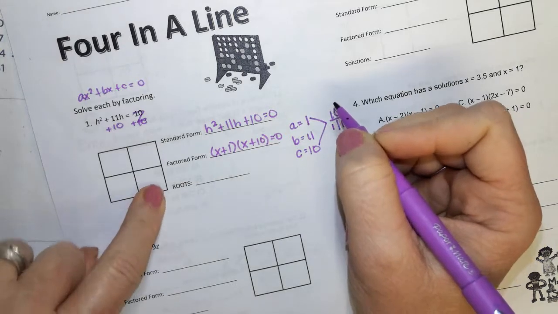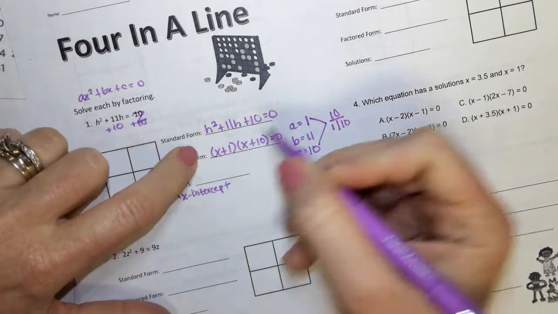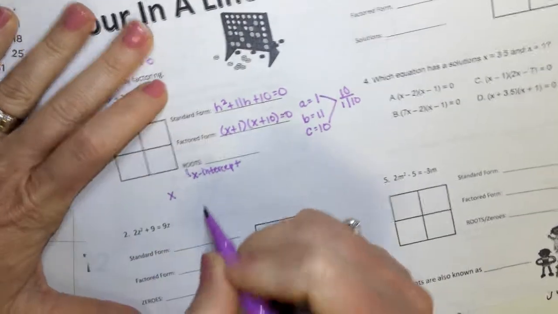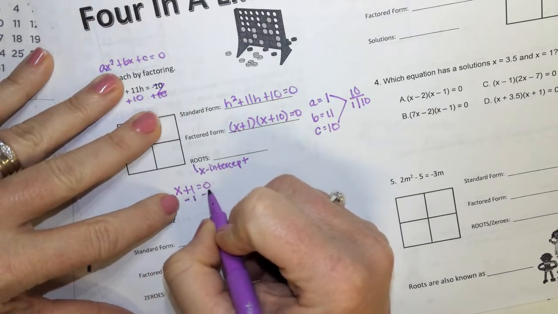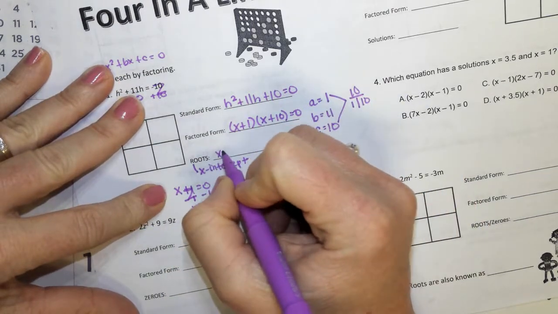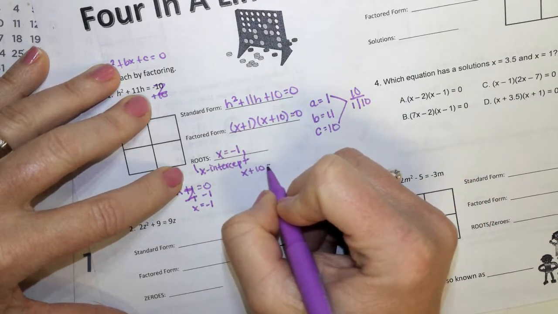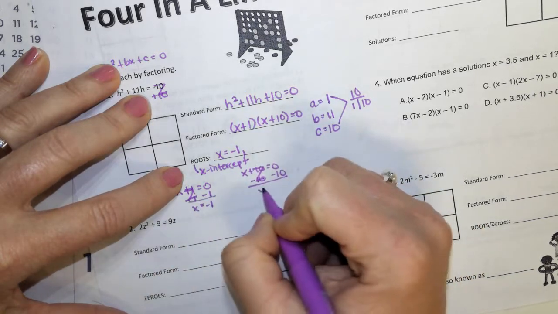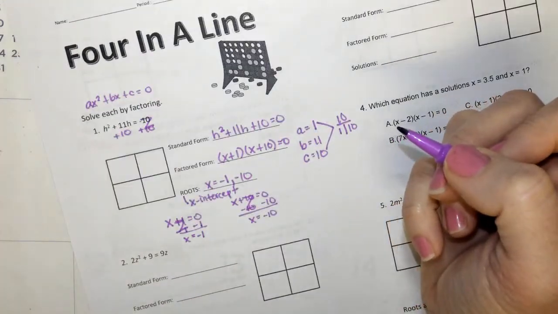Now to find my roots, which is another name for x-intercept, I have to take each one of my factors and set them equal to 0 and solve them. So first I have x plus 1 equals 0. So here I would just need to subtract 1 from both sides, and I would get that x equals negative 1. So x equals negative 1 is one of my roots. And then for the other one, would be x plus 10 equals 0. So I subtract 10 from both sides. That's going to 0 out. And I get x equals negative 10. So that is my other root of this equation.